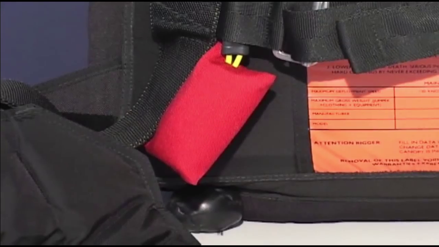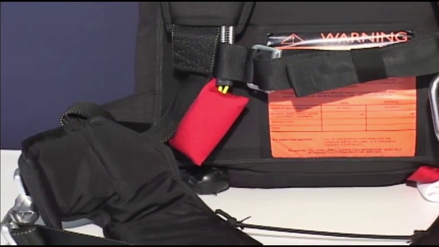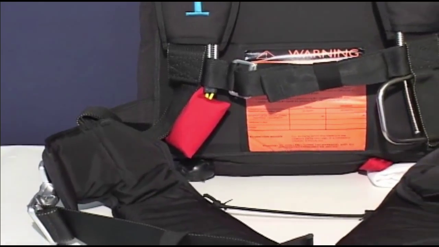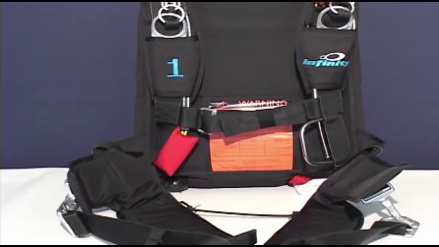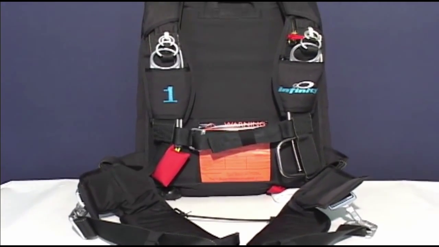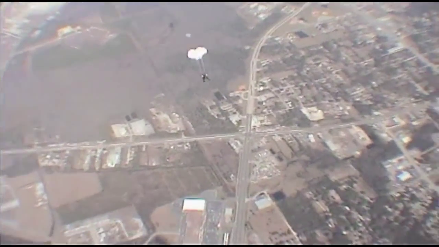These Teflon cables are connected to the red cutaway handle, which is a fabric pillow located on the right inboard side of the parachute harness. Pulling the red handle disconnects the three-ring and allows the jumper to fall away from a malfunctioned main parachute.